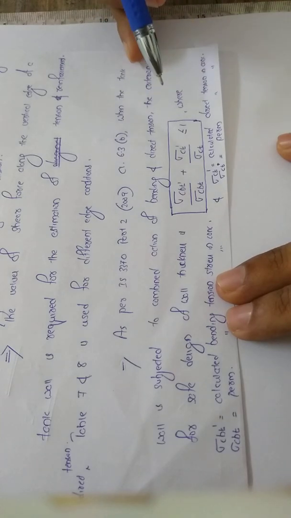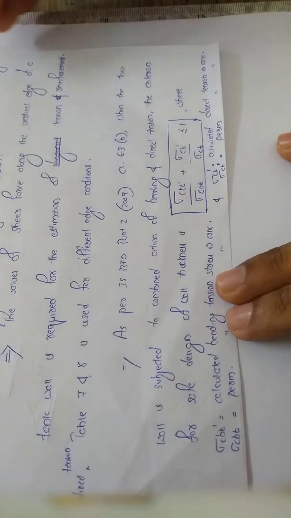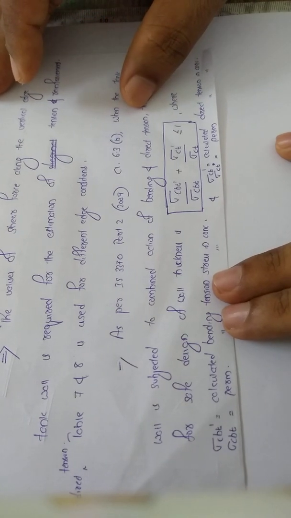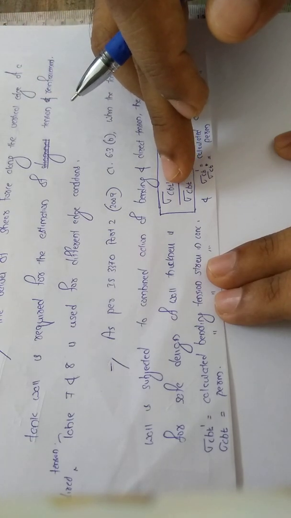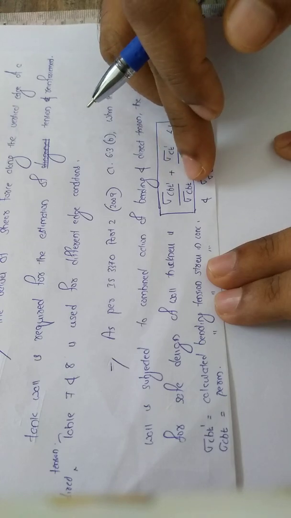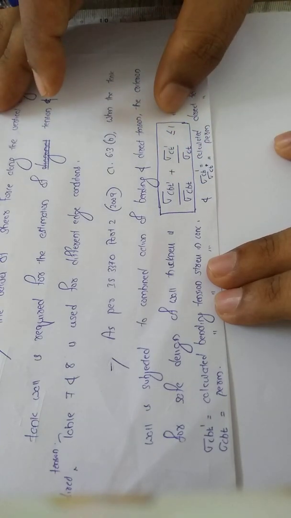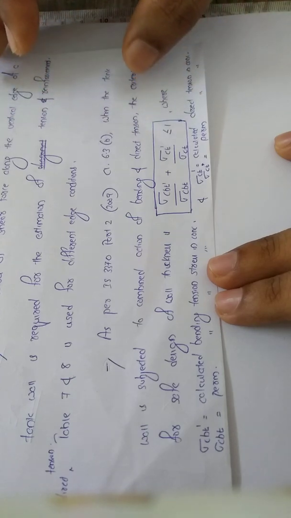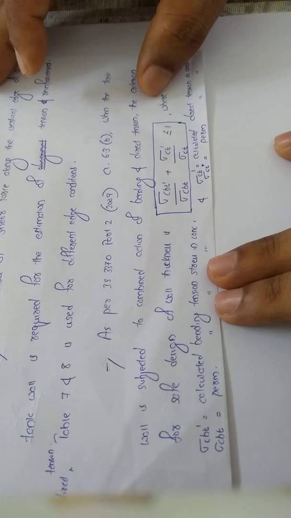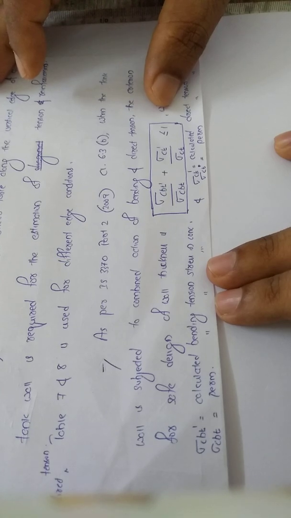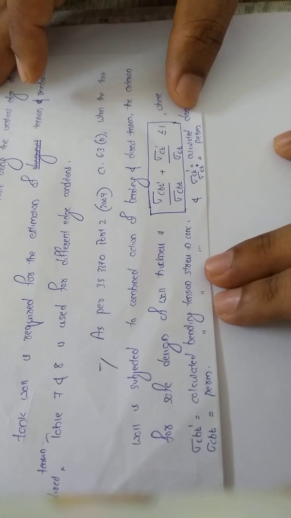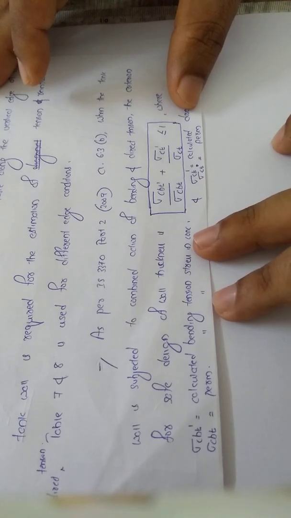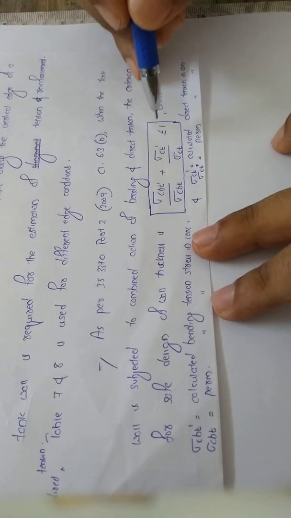As per IS 3370 part 2, 2009, clause 6.3b, when the tank wall is subjected to combined action of bending and direct tension, the criterion for safe wall thickness is sigma CBT dash divided by sigma CBT plus sigma CT dash divided by sigma CT, that should be less than or equal to 1. In the circular case also we have seen the tensile stress. We know the permissible tensile stress, and we were calculating the tensile stress in concrete and checking with the permissible tensile stress. So here we have both horizontal bending and direct tension, and that is why we are using this formula.